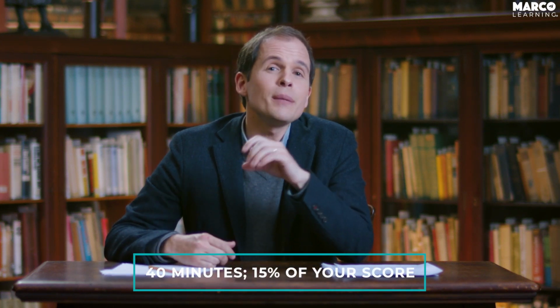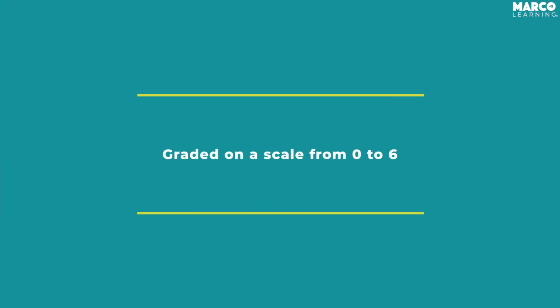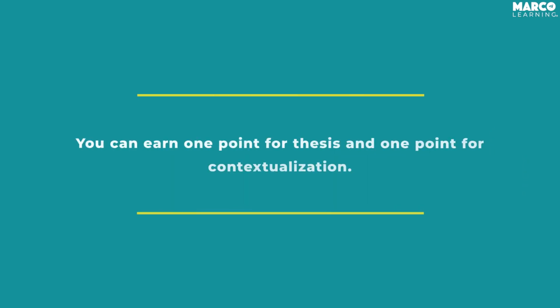It will count for 15% of your total score, and it'll be graded in a similar way to the DBQ on a scale from 0 to 6. Each of the points is assigned one by one rather than holistically. Now, you can earn 1 point for the thesis and 1 point for contextualization on the LEQ. That's basically exactly the same for the DBQ. So all of the work that you've been doing already for the thesis and contextualization applies here basically verbatim.